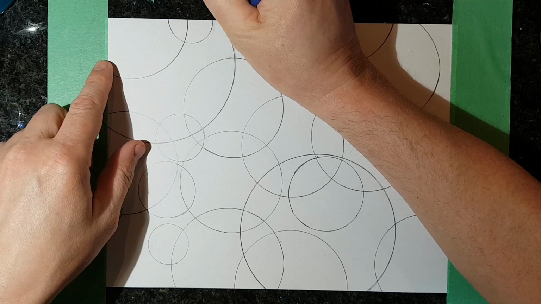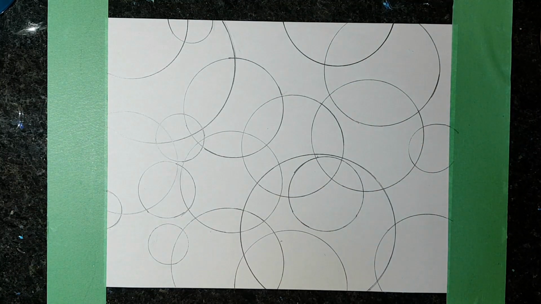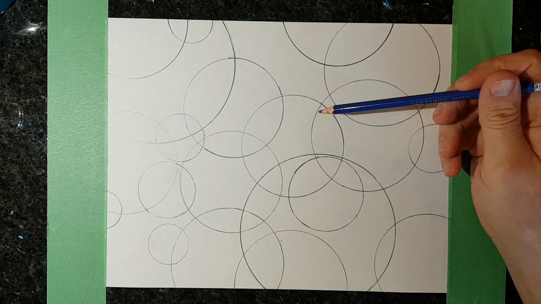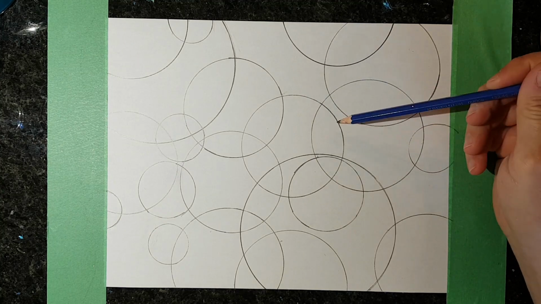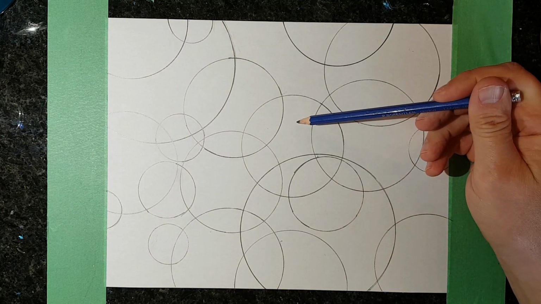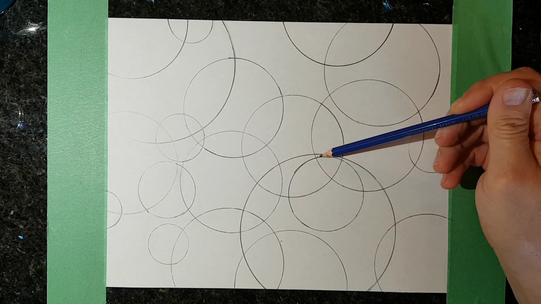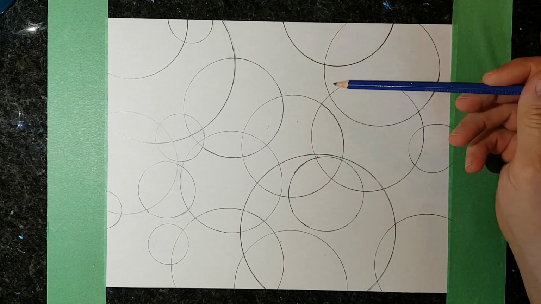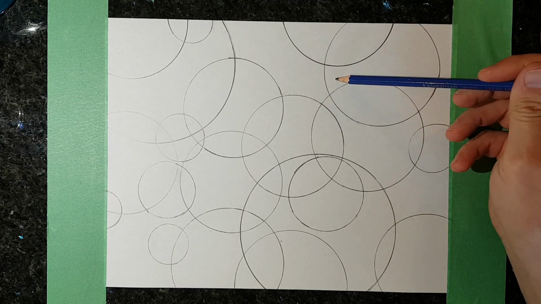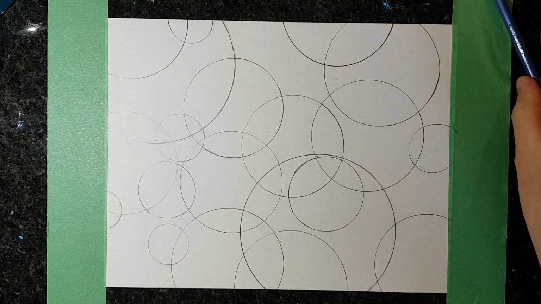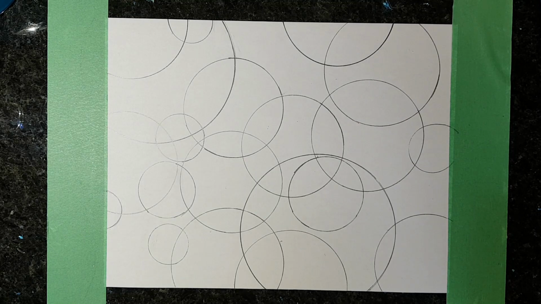So now that I've got this, now is the time to start putting in some color. So what you want to do is alternate colors. Consider each one of these its own little section. So color each little section in as you like, but make sure not to have colors the same that touch. So I will show you right now.